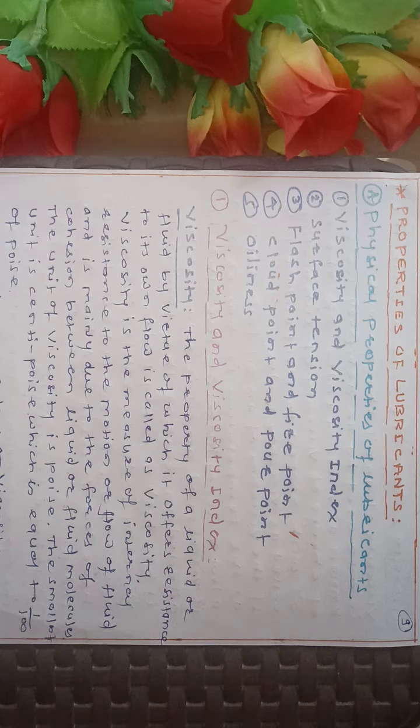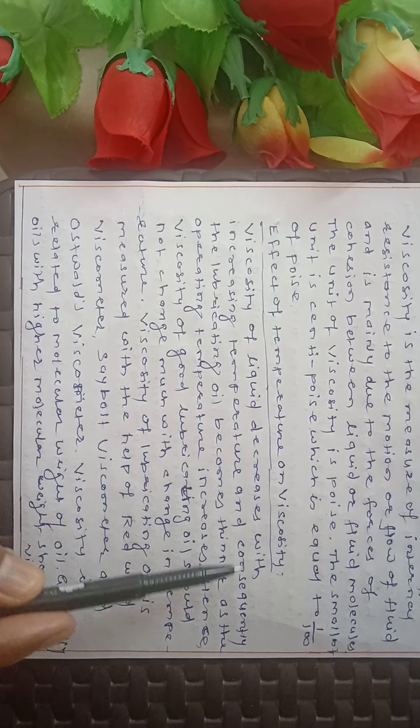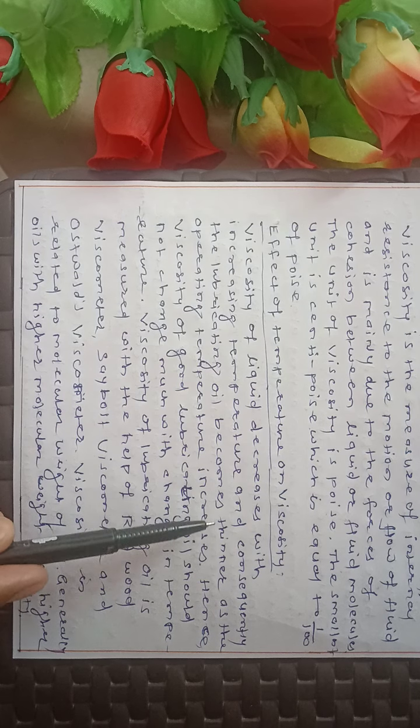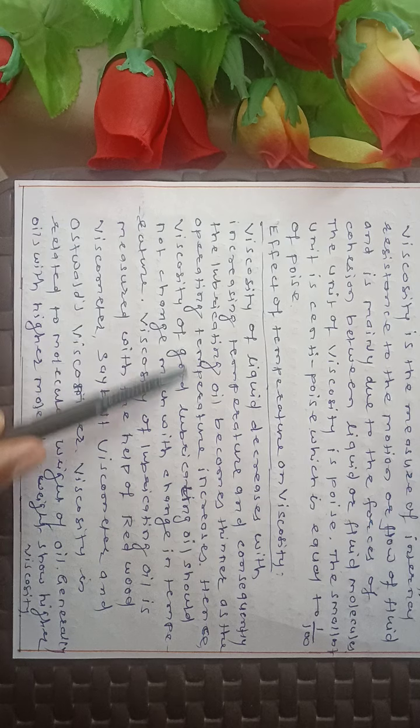So what is viscosity? Viscosity is the important property of liquid by virtue of which it offers resistance to its own flow. And viscosity is measured in poise, or the smallest unit of viscosity is centipoise. Then we should know the effect of temperature on viscosity. Viscosity of liquid decreases with increasing temperature, and consequently the lubricating oil becomes thinner as the operating temperature increases.